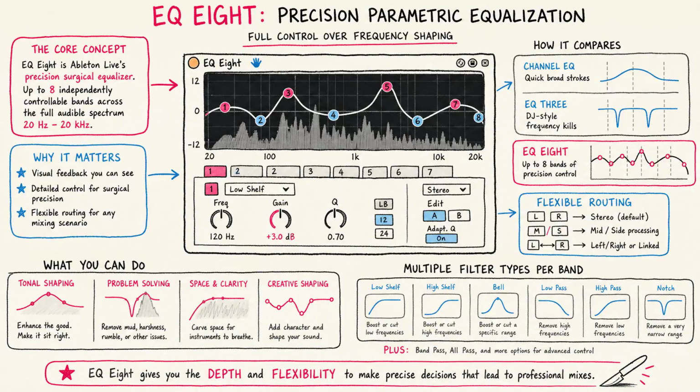EQ8 stands as Ableton Live's precision surgical equalizer, the workhorse you'll reach for whenever you need full control over frequency shaping. While Channel EQ handles quick broad strokes and EQ3 excels at DJ-style frequency kills, EQ8 offers up to 8 independently controllable filter bands spanning the full audible spectrum from 20 Hz to 20 kHz, each configurable with multiple filter types. This combination of visual feedback, flexible routing options, and detailed parameter control makes it the go-to choice for serious mixing work, from gentle tonal shaping to aggressive corrective surgery.